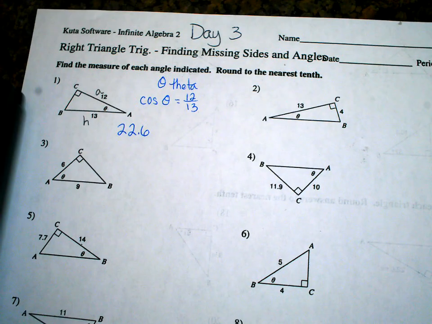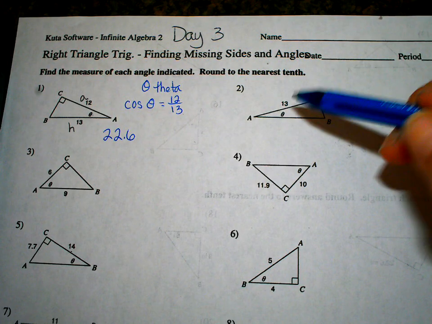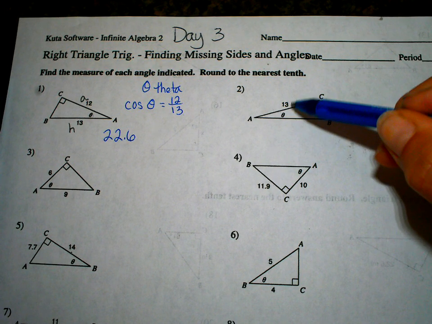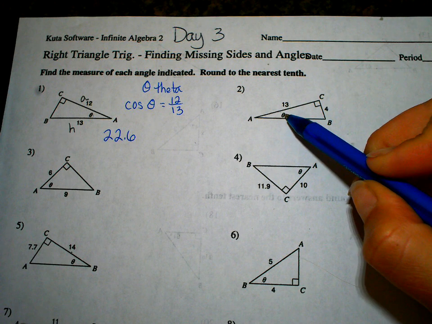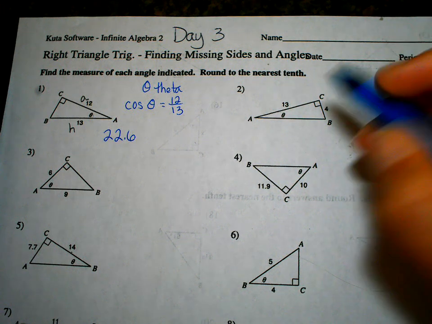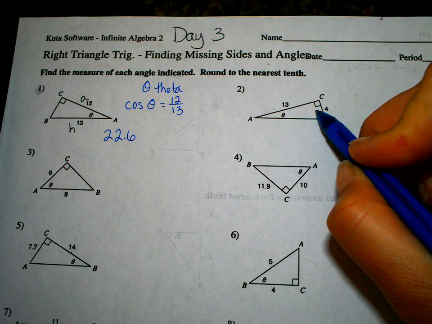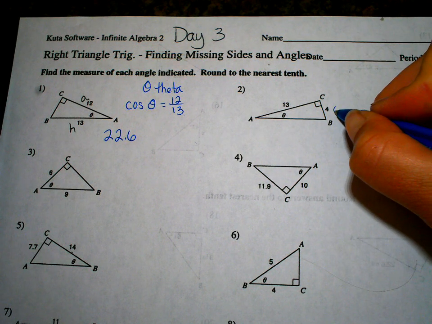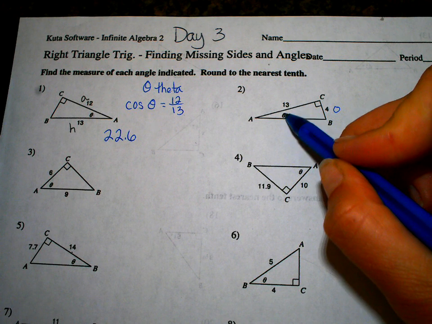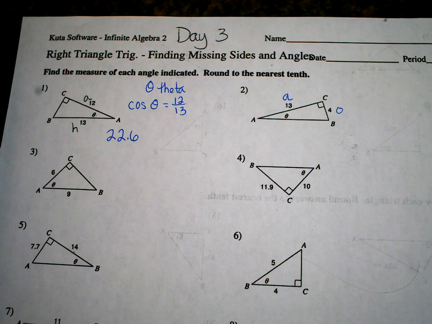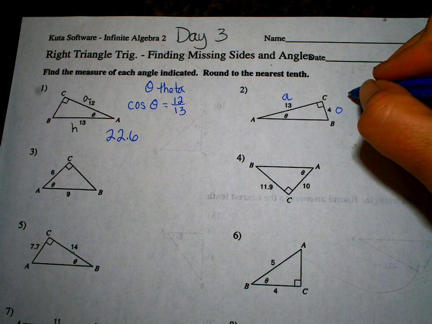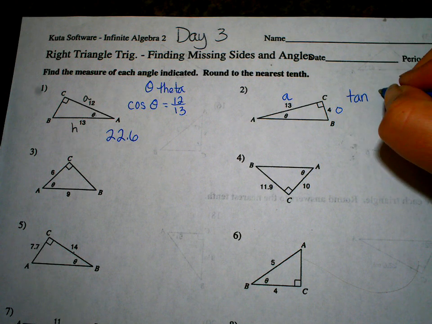Your job is to figure out how these two sides are related to the angle that I have. So this unknown angle has an opposite side and, right next to it, an adjacent side. What trig function has an opposite and an adjacent? I hope you said tangent.